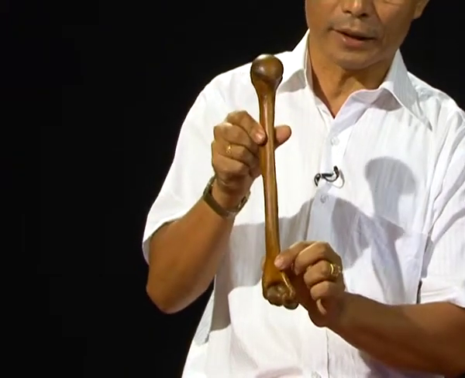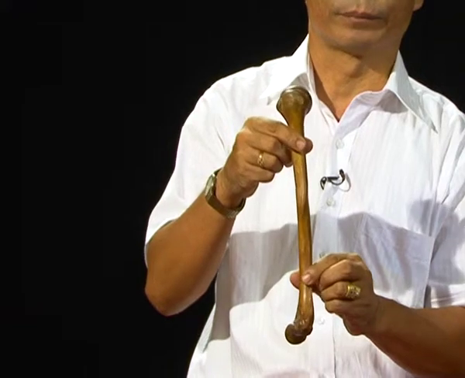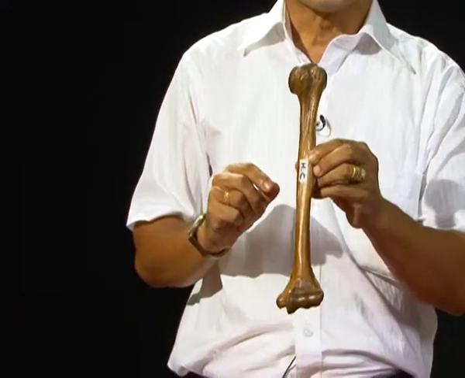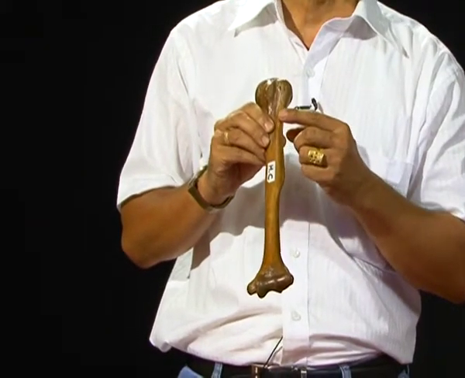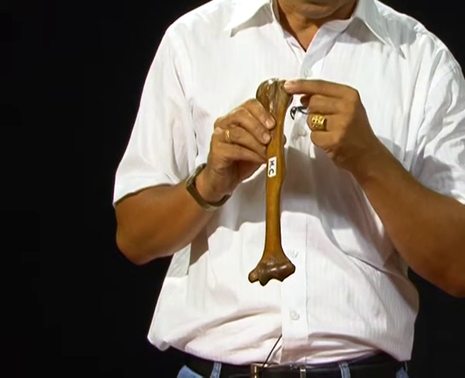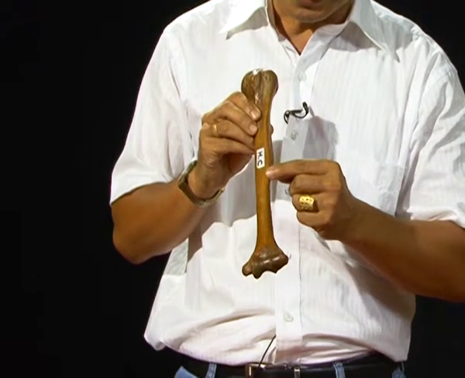This is prismatic and the upper part is somewhat cylindrical. Well, this humerus, the shaft of humerus, it has three borders. This is a ridge here, a running ridge here.